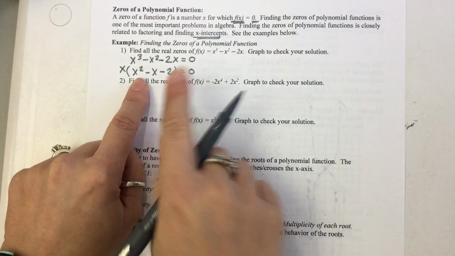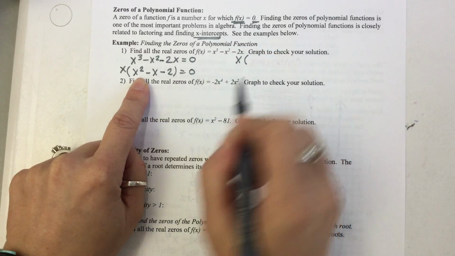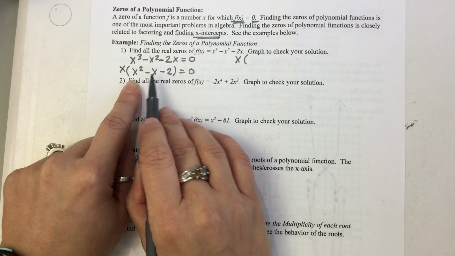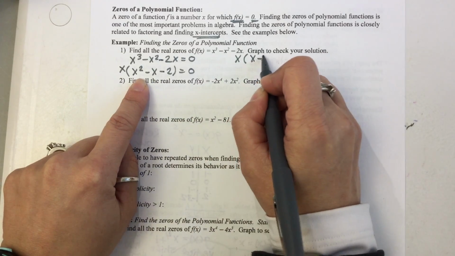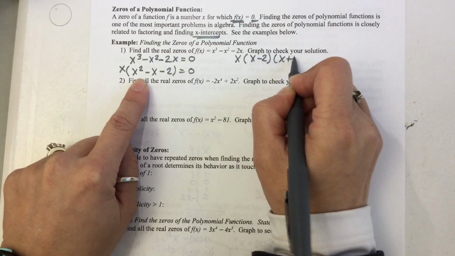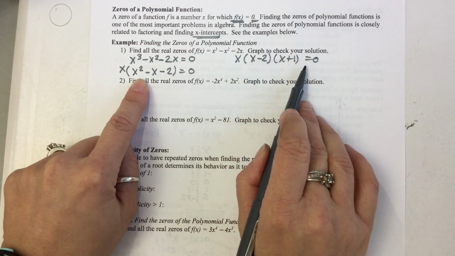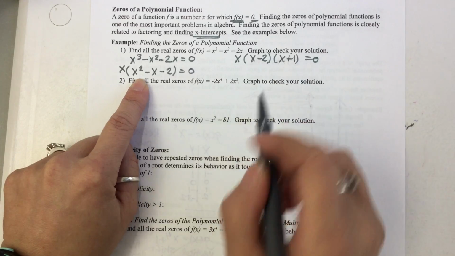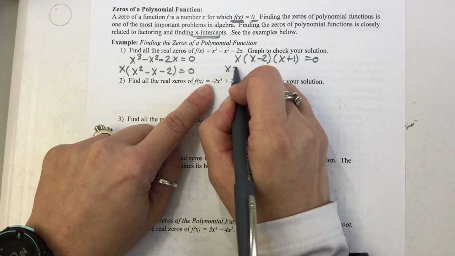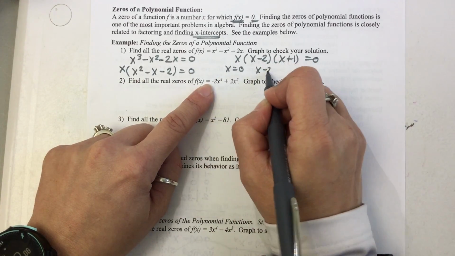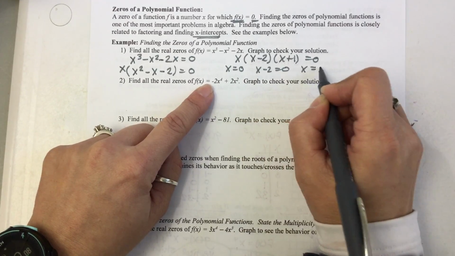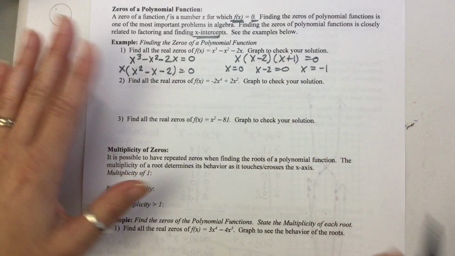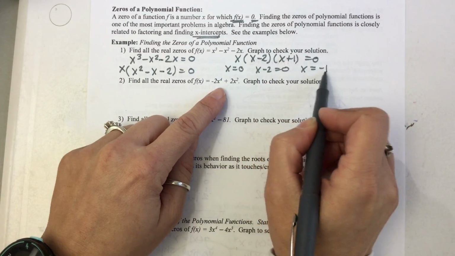Now here I can factor this. I have the x out front still. 2 numbers that multiply to -2 and add to a -1. Well, that's x minus 2 and x plus 1. Again, keep in mind we're finding zeros. So this whole thing is set equal to 0. Now to find your solutions, you take each piece. So x equals 0. X minus 2 equals 0. And x equals -1. Oh, sorry. I did the math already in my head. So x plus 1 equals 0.